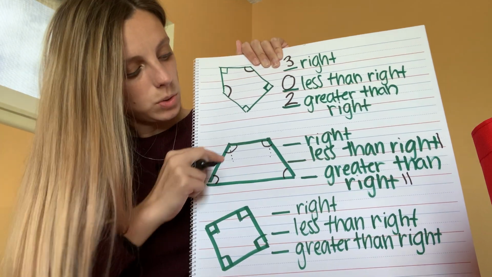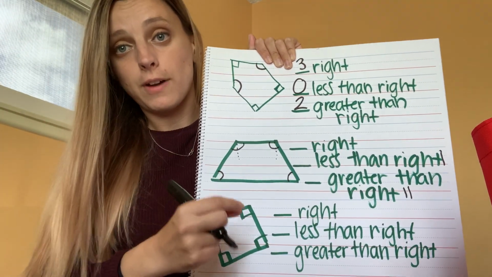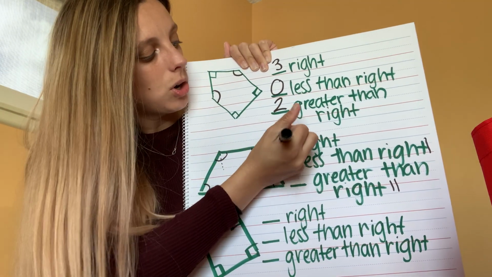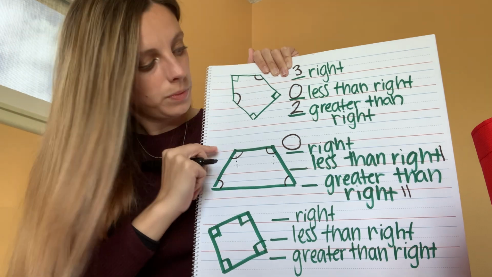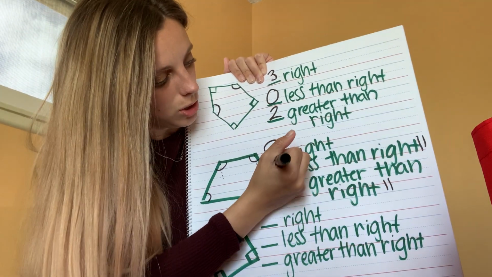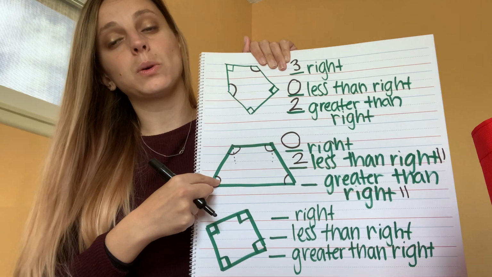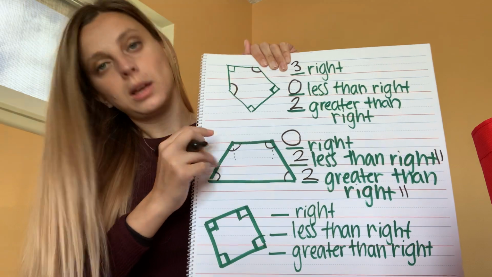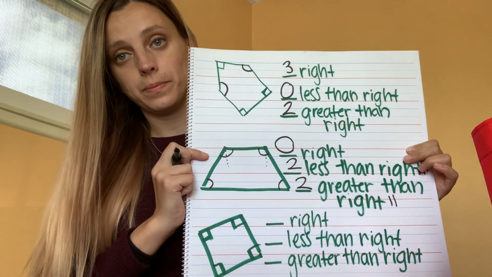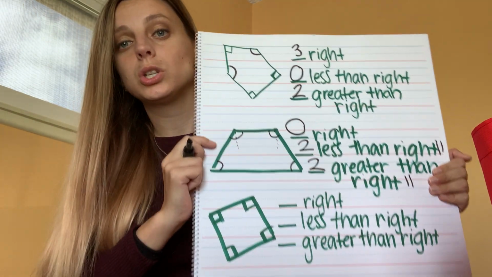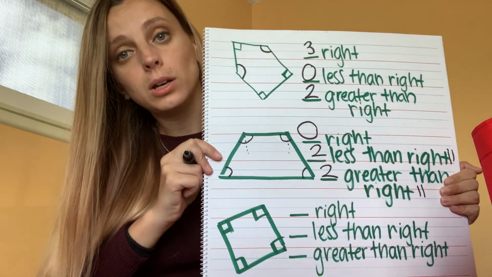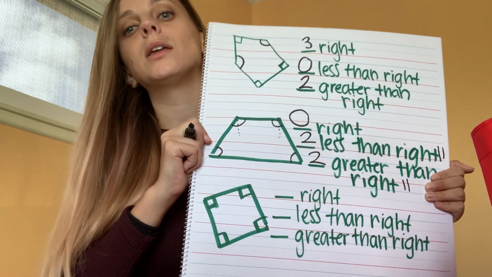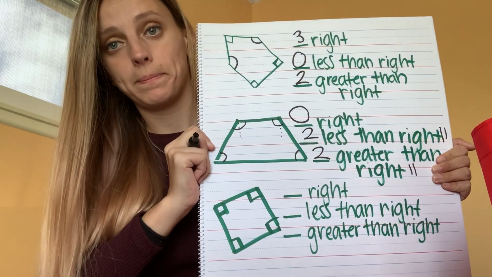So as we saw no squares in this shape, and as we just verified using our fingers and judging these angles here, we can see that there are no right angles. We said that there were 2 angles that were less than right angles, and there were 2 angles that were greater than right angles. So to describe this plane shape, I would say there are 2 angles in this plane shape that are greater than right angles and 2 that are less than right angles, or there are 2 obtuse angles and 2 acute angles making up this shape.